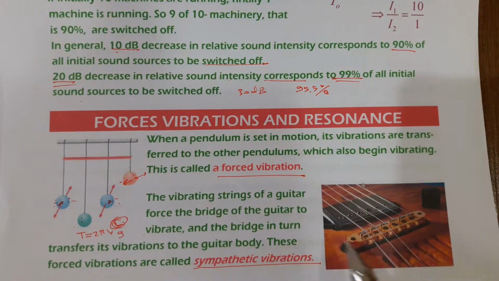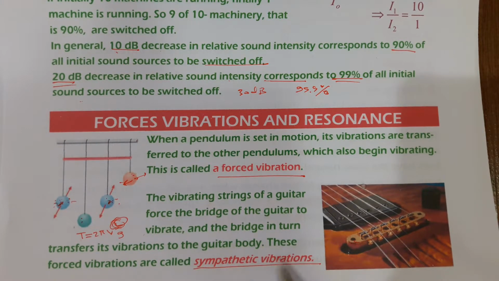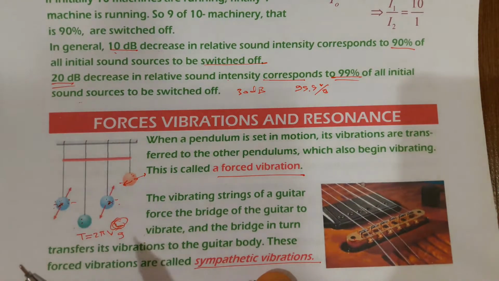This chain of vibration is called sympathetic vibration. First the string vibrates, later the bridge vibrates, after that the guitar body starts to vibrate. So this is called sympathetic vibration. This chain of vibrations, forced vibrations, is called sympathetic vibrations.